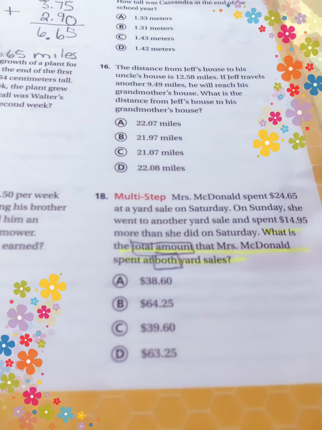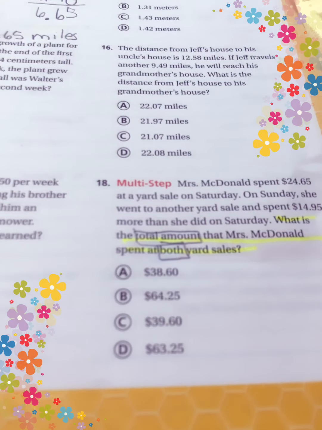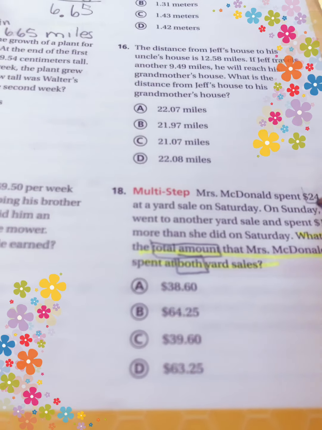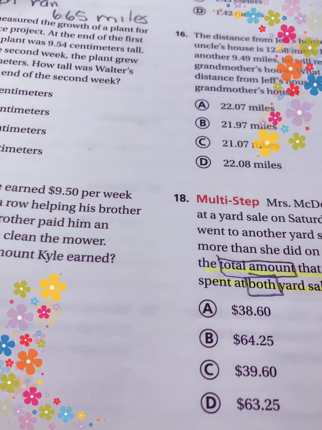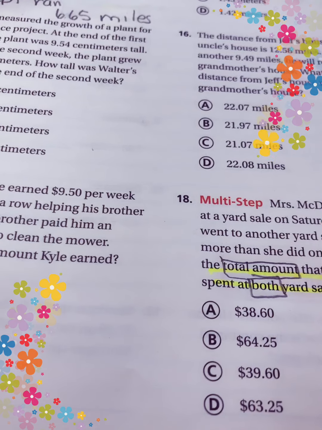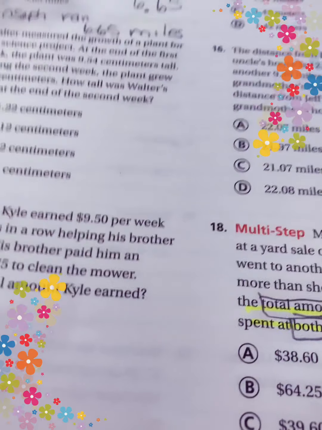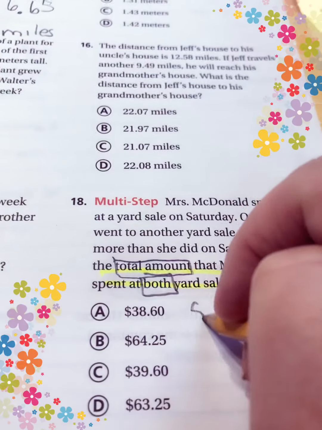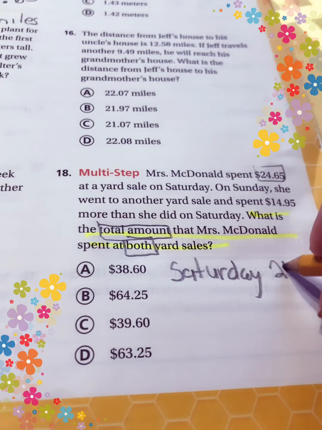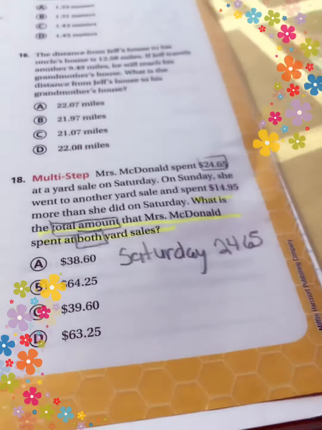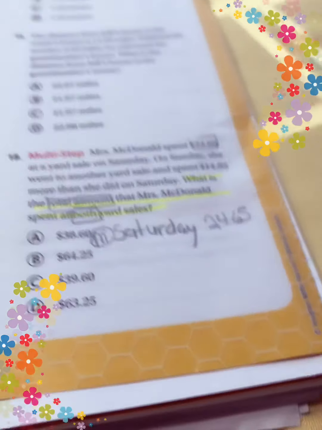So now I'm going to go up to my question, and it says Mrs. McDonald spent $24.65 on Saturday. So I'm going to box in the $24.65, and I am going to put down Saturday. So on Saturday, she spent $24.65. And that is Mrs. McDonald, so we'll just call her M for McDonald.